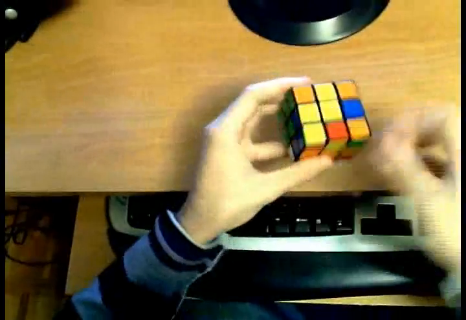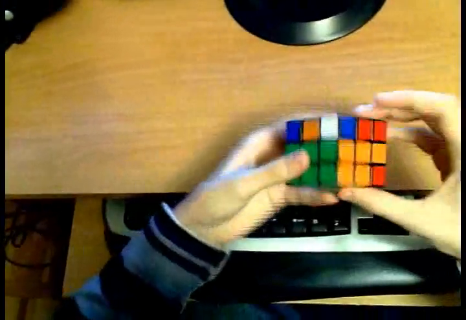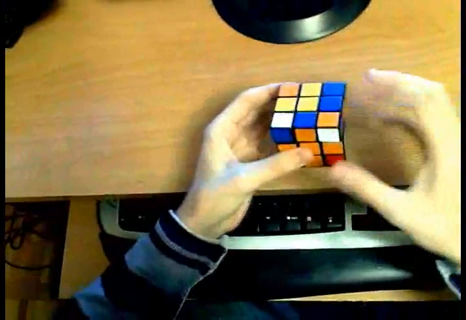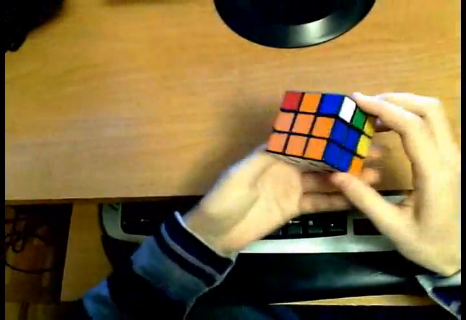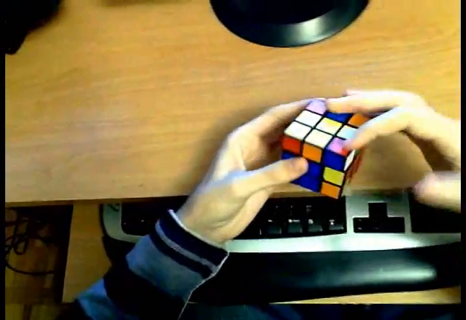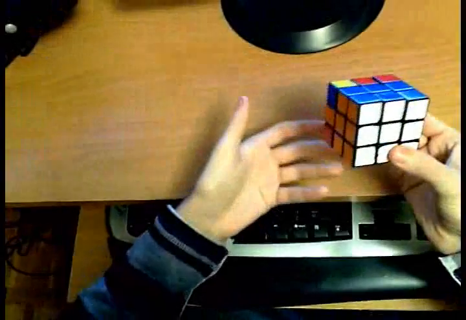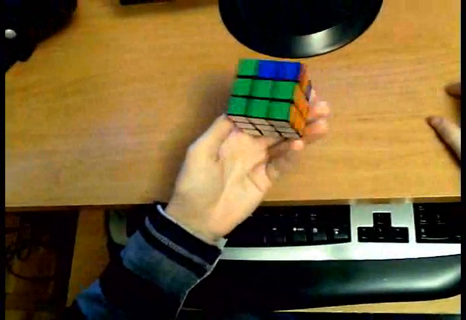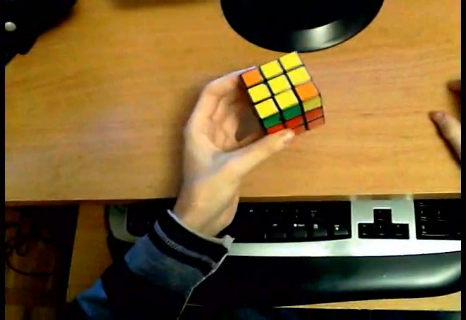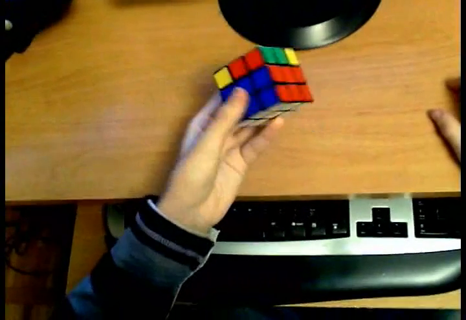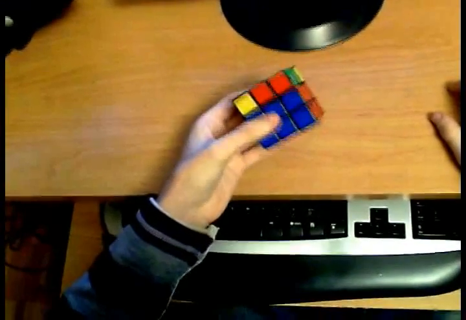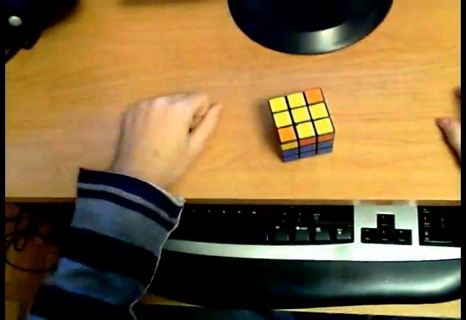These 2 have to come there. These 2 in there, and these 2 in there, and this is what we call F2L. This is very important, and all your success is going to stem from this step. It is the most important step in speedcubing, the F2L.